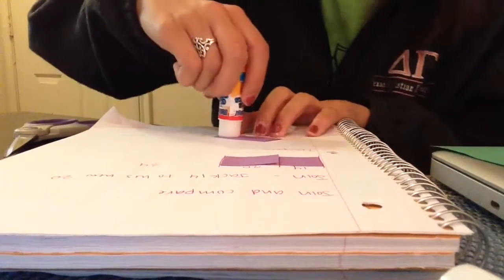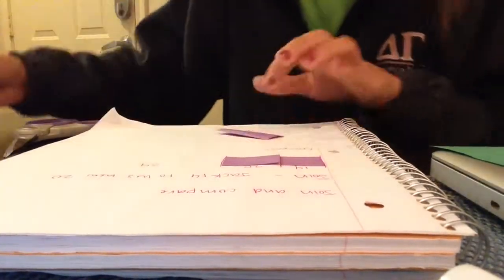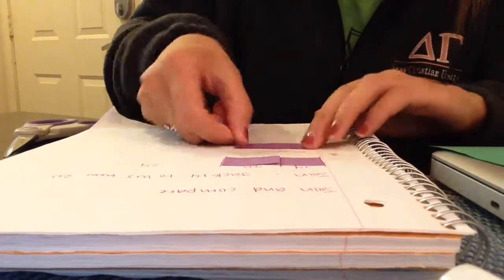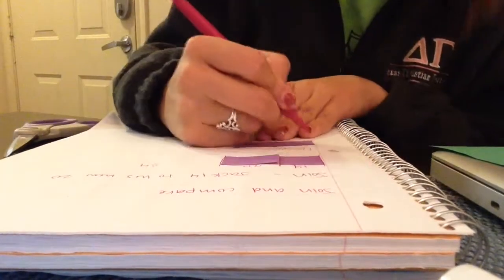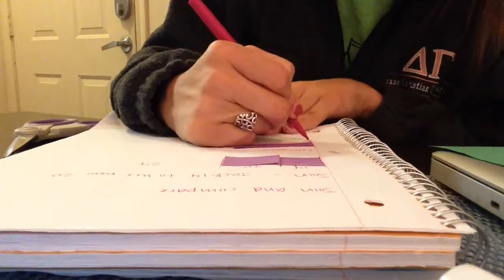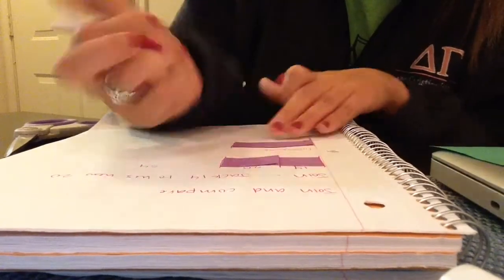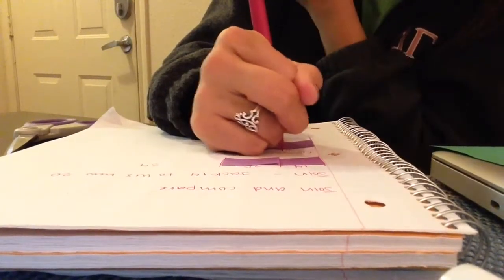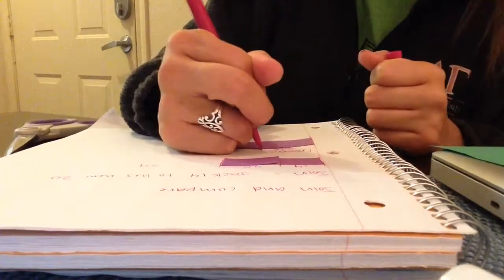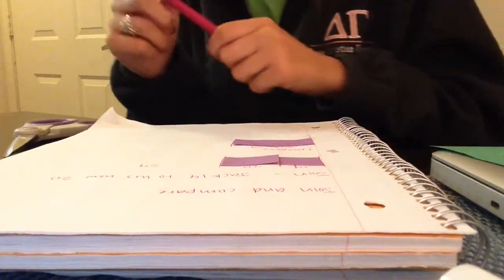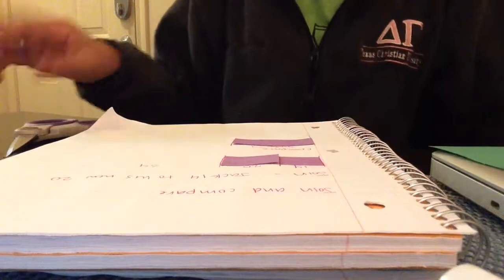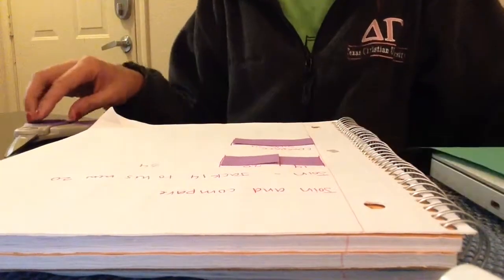So we're going to glue down this one for Jack, and we know this one is 34. So we're going to label it Jack 34.